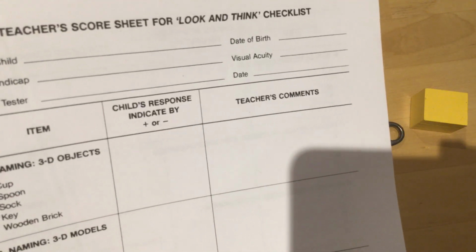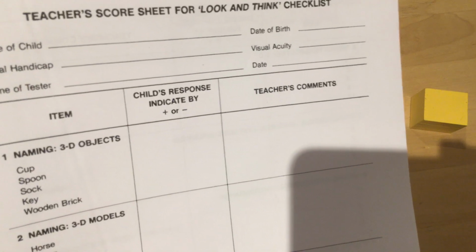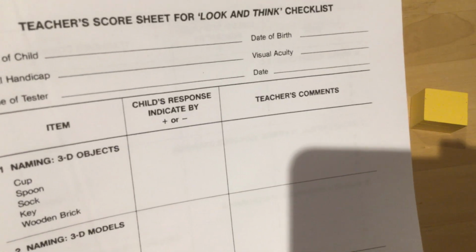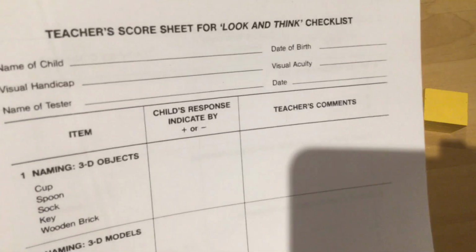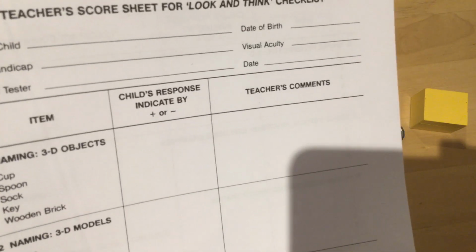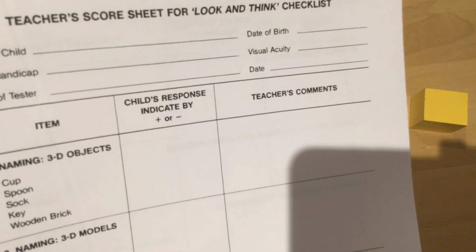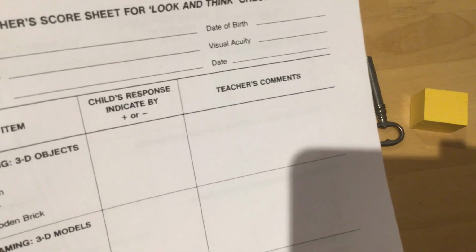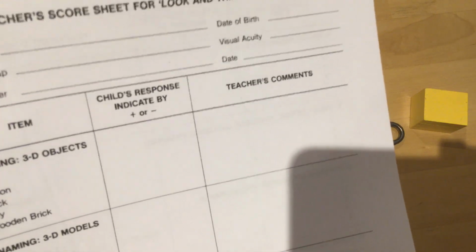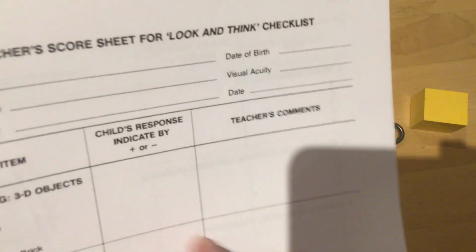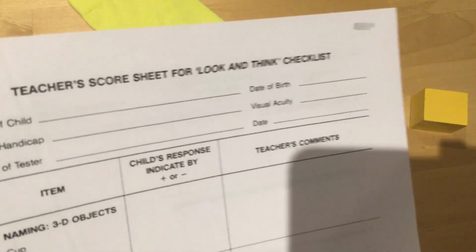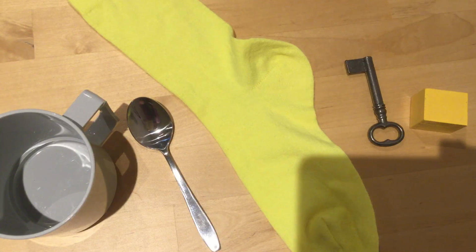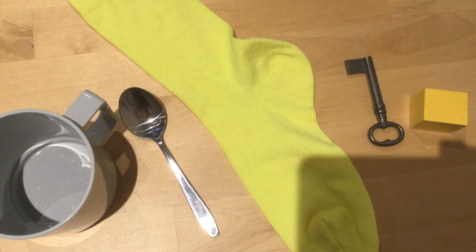So you can say, for example, how close the child was when they were looking at the objects. If they have very, very poor acuity, did they try and use their hands to discriminate what some of the real objects were, which actually is not allowed? Did they need additional verbal prompts, and so on. So lots of good, useful information that you can put in that section there. So let's begin by looking at the first part.